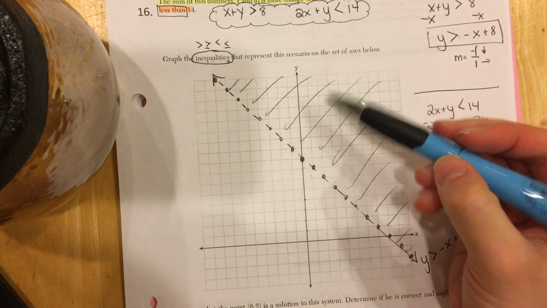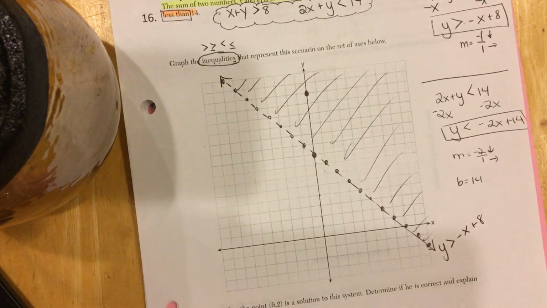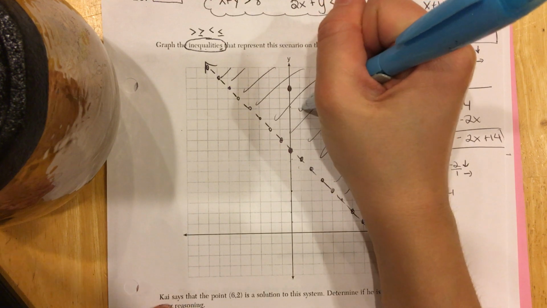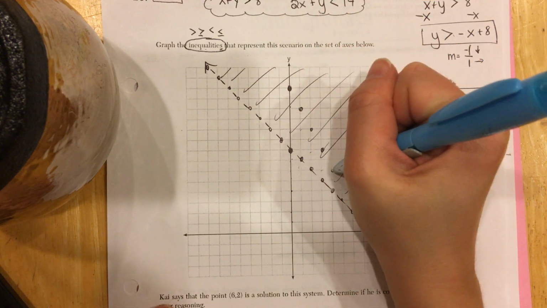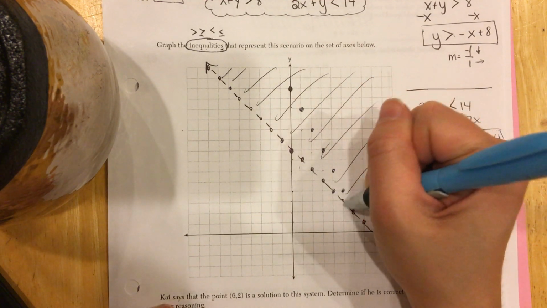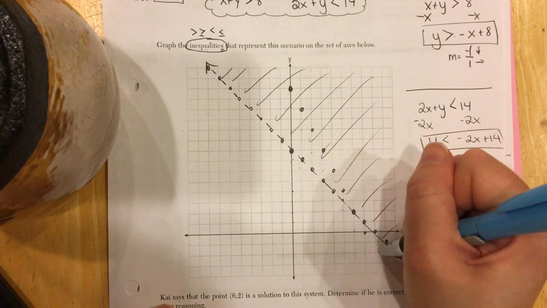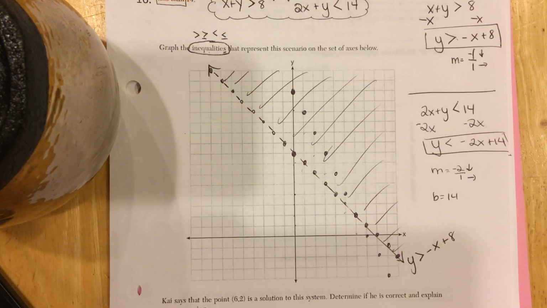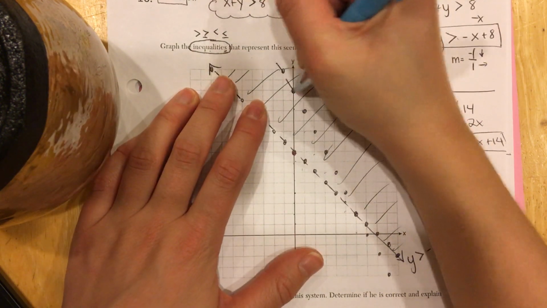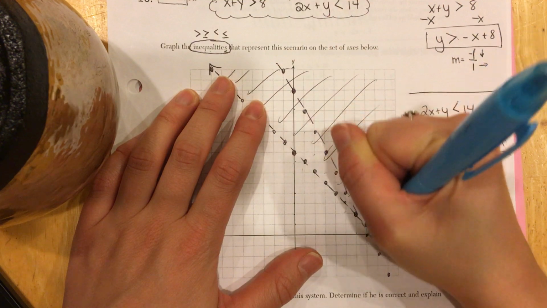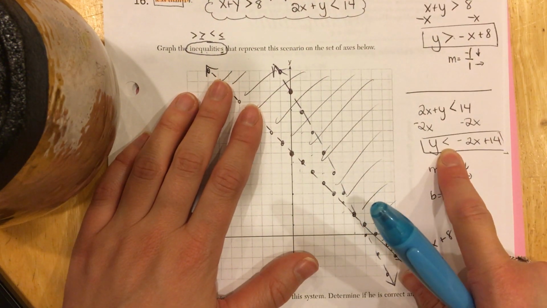So if this is where 8 was, 9, 10, 11, 12, 13, 14. There's my y-intercept. I'm going to go down 2, right 1, down 2, right 1, down 2, right 1, down 2, right 1, down 2, right 1, down 2, right 1. Normally in a system, I'd have you circle the point of intersection, but you don't do that for a system of inequalities. And I'll talk about that in a second. So this one's also a dotted line because it's a less than and not less than or equal to.